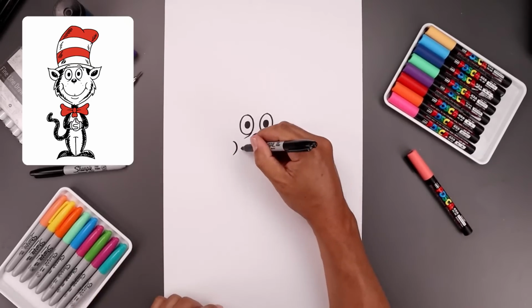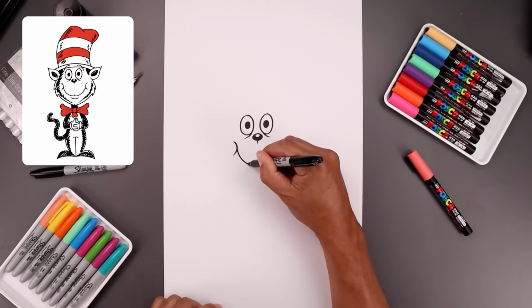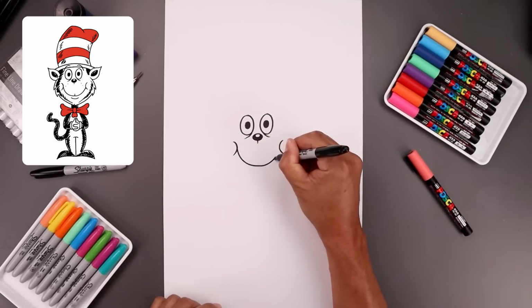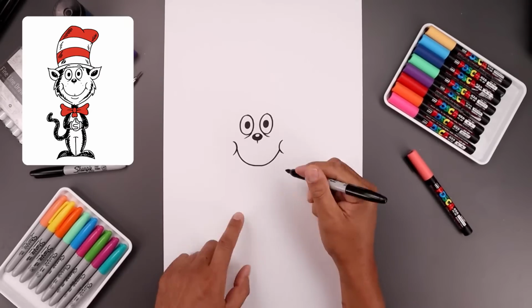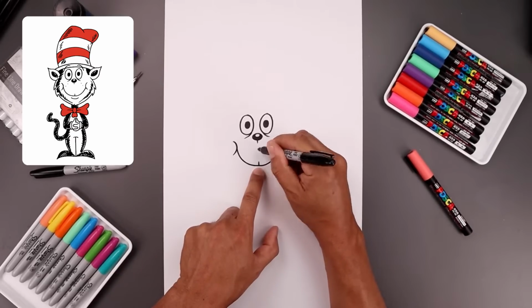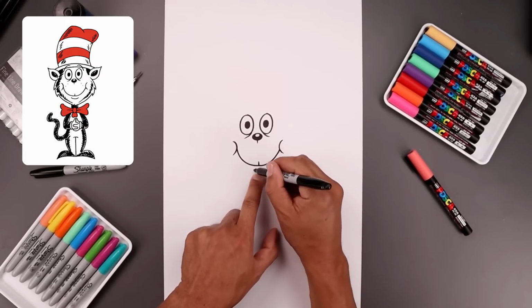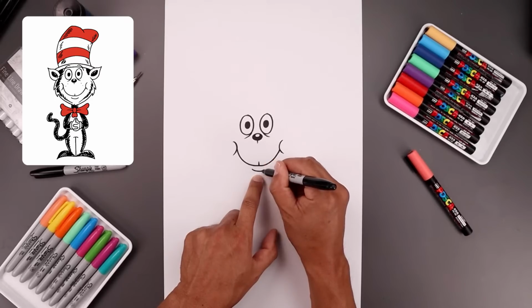Now on the left side, I'm going to draw the mouth. We're going to come down in the middle, round out the mouth, and then pull that up towards the right. Let's go back to the center, draw a short line going up, and then we're going to step down at a curve for the lower lip.